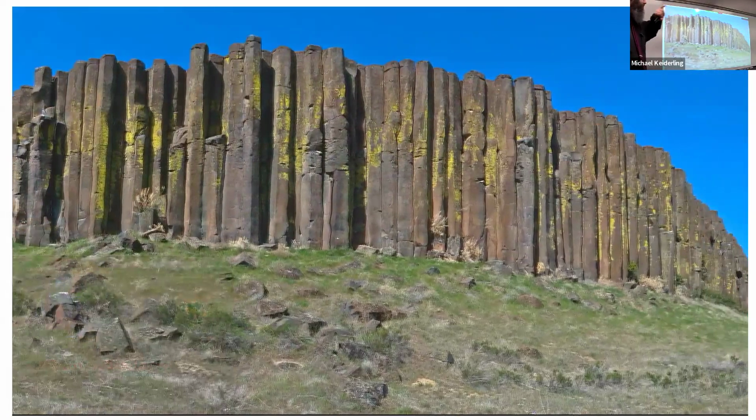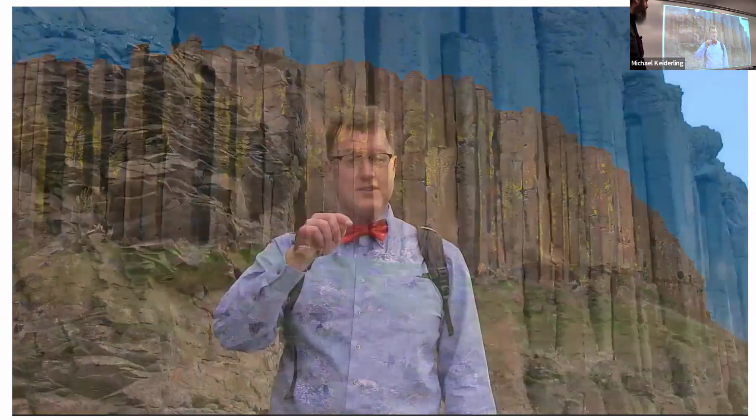They'll do this fascinating thing where they'll break into hexagons. The present is the key to the past. To really visualize eastern Washington 17 million years ago, we need to go to Hawaii today.